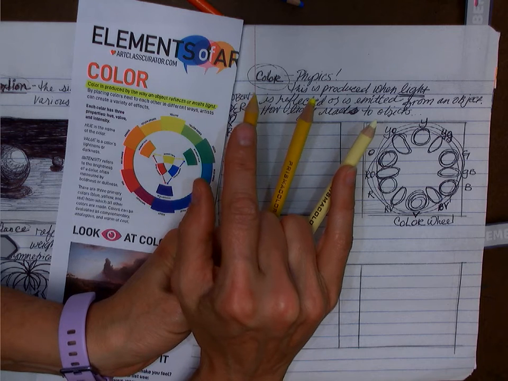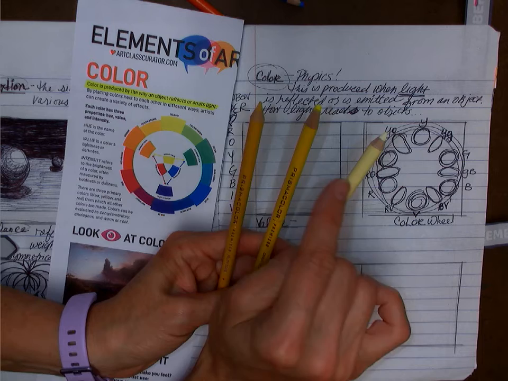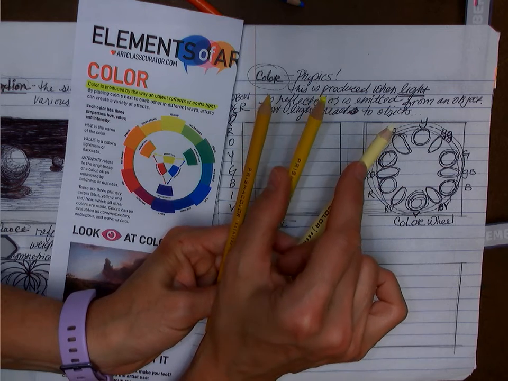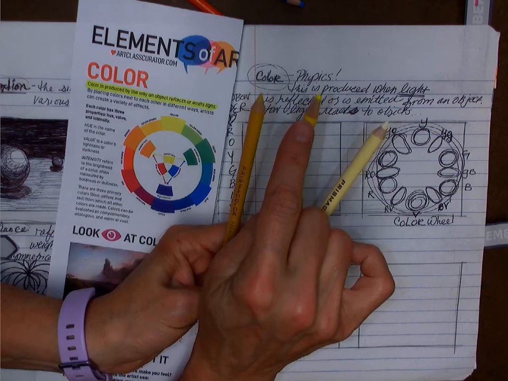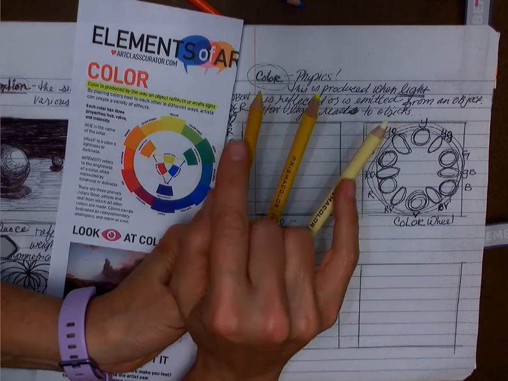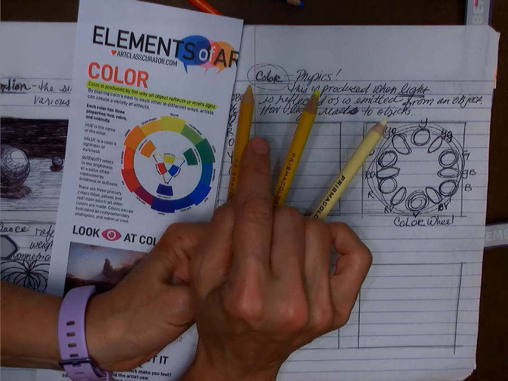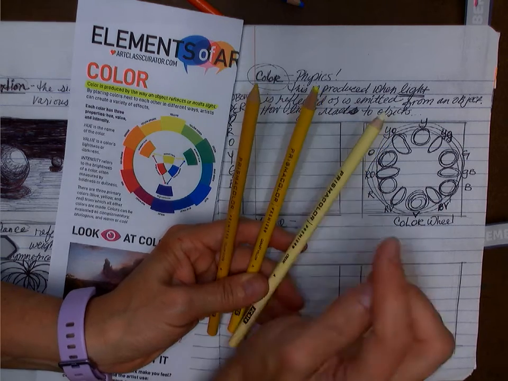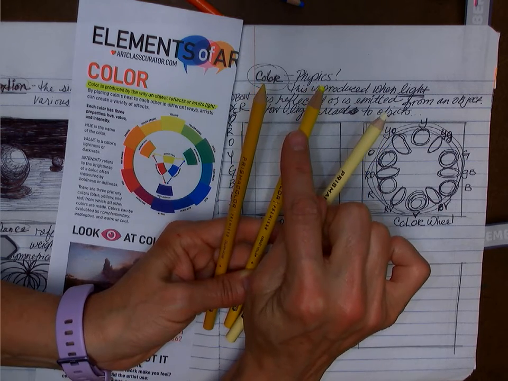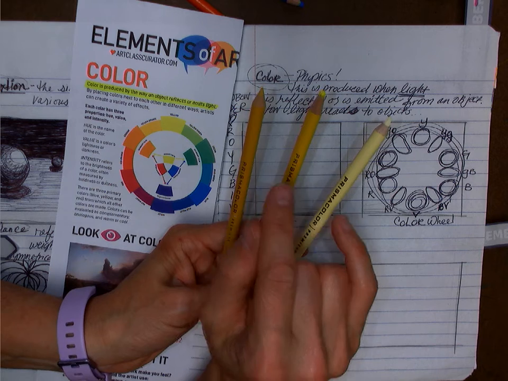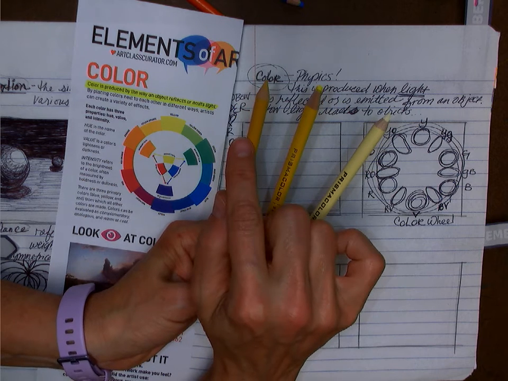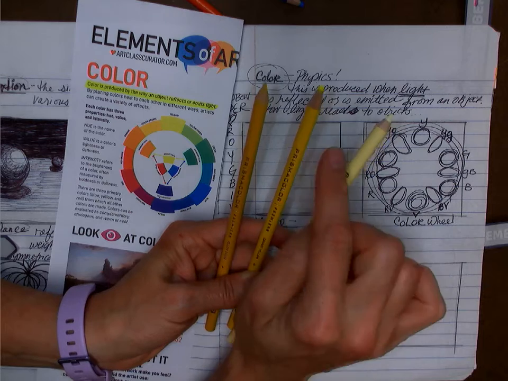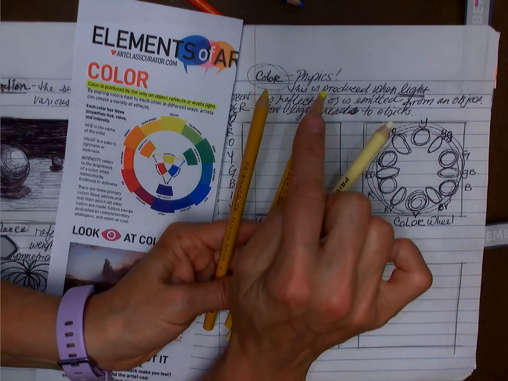If we're talking about them in terms of really bright, or duller, then we're talking about intensity. So those are the three properties of color. Hue, the straight up color, or the light versus dark, the value of it, or the intensity, a super intense bright yellow or a duller yellow. So different things for you to consider and think about.